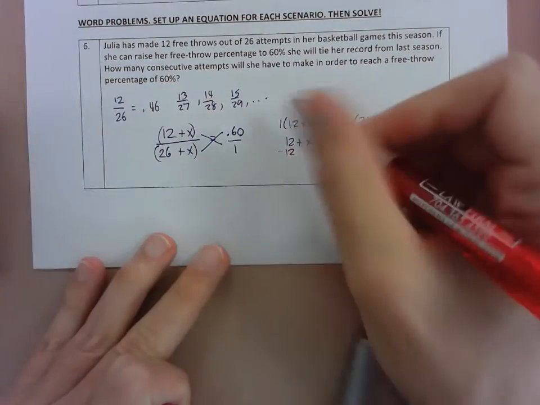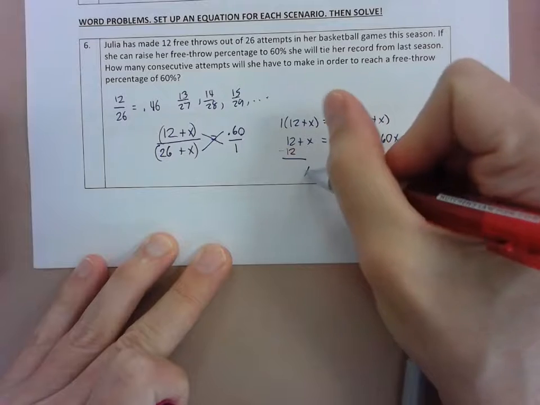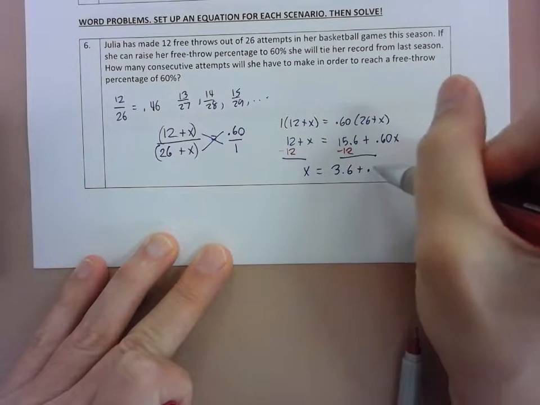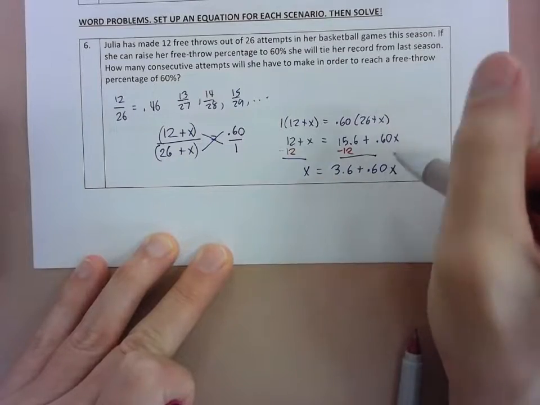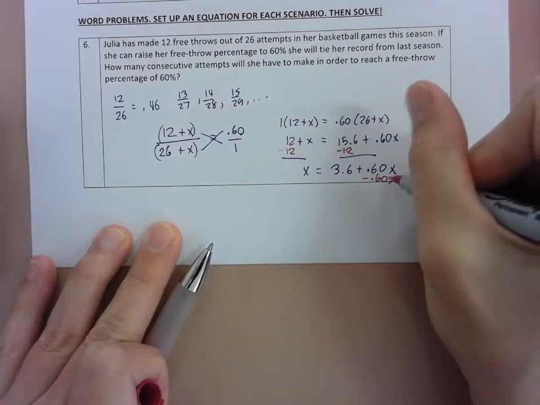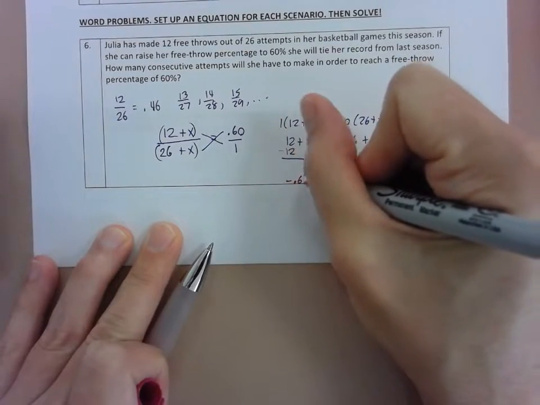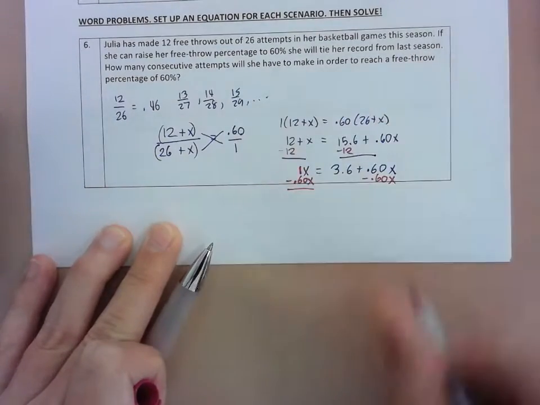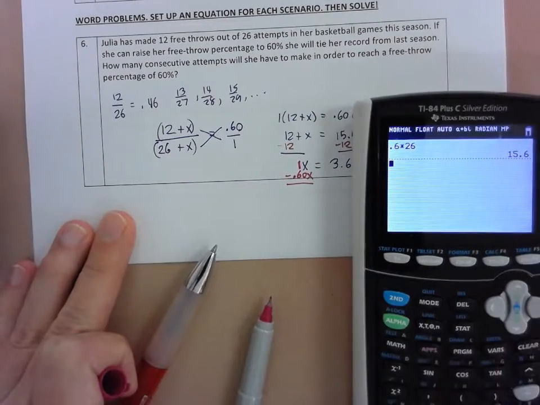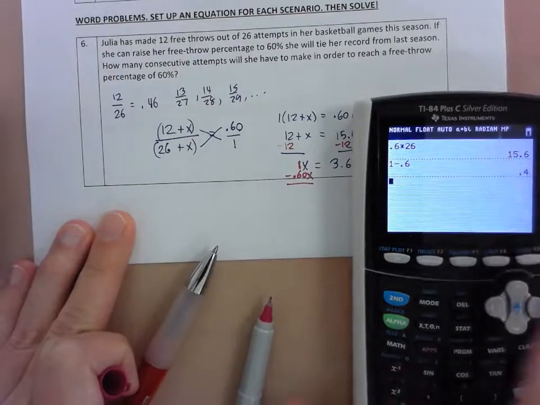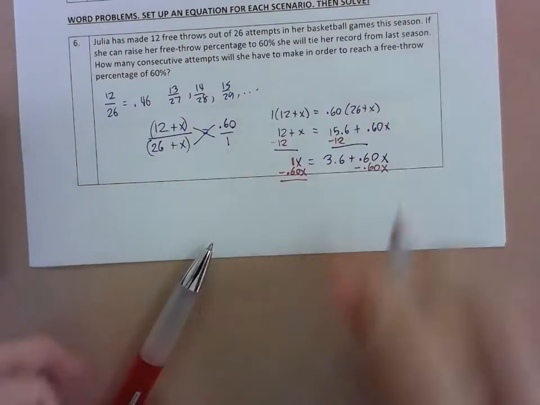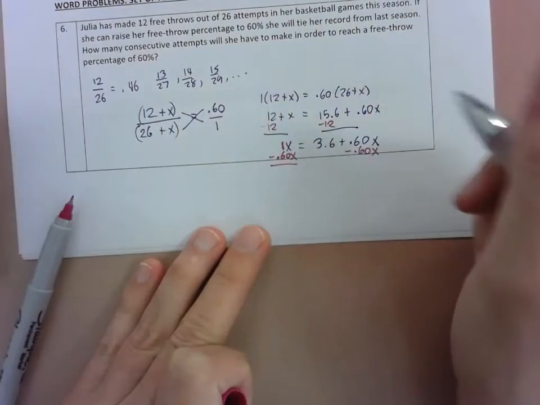Get that subtracted first. So that's going to be x equals 3.6 plus 0.60x. And then I want to subtract the 0.60x from the 1, that's a 1x. Well, 1 minus 0.6 is 0.4. You can test that here. So that's going to be 0.4x, or 0.40. I guess what's left over from 60% is 40%.